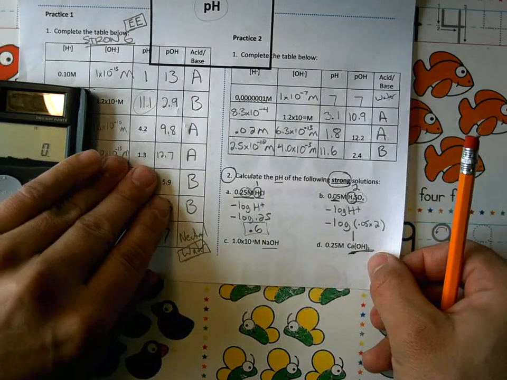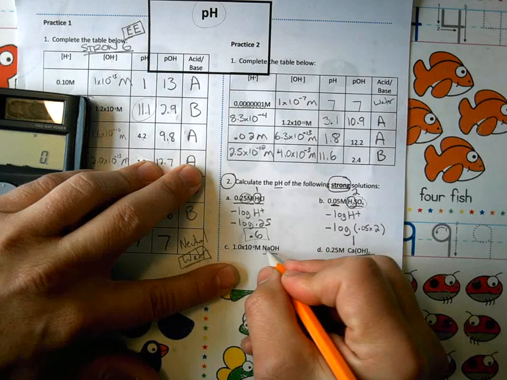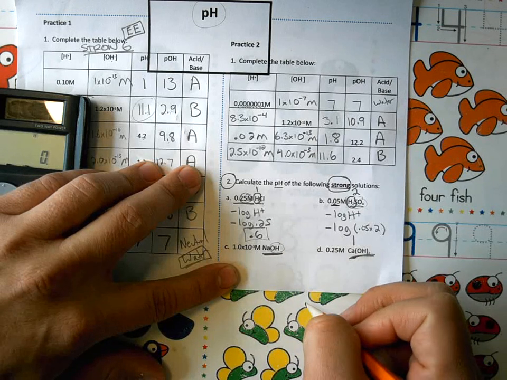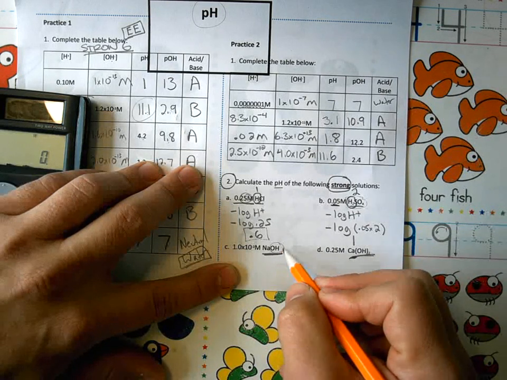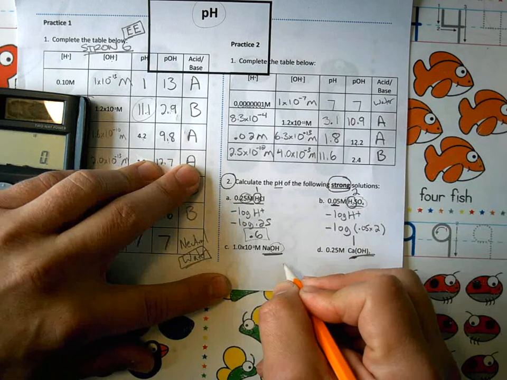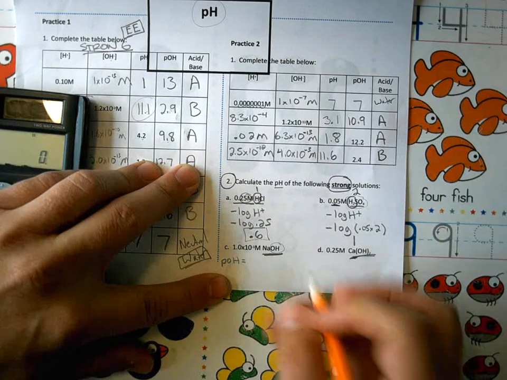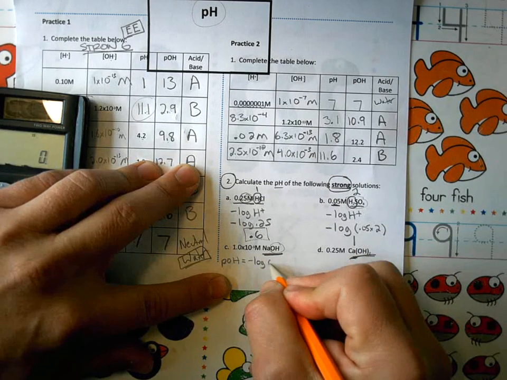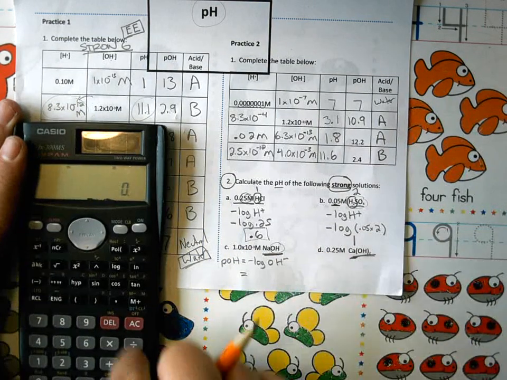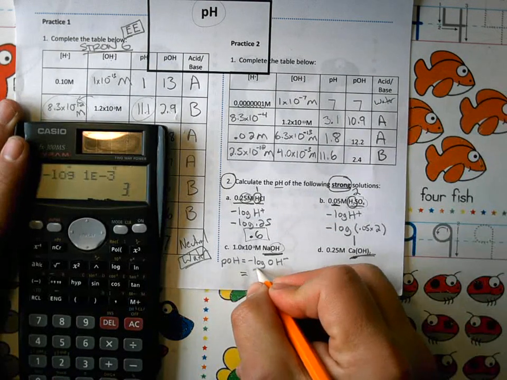So let's try something similar but different for a base down here. Now, NaOH, what is it? Is it an acid or a base with an OH at the end? Yeah, it's a base. So we're not going to do the negative log of H plus, we're going to do the negative log of OH minus. But if you're doing the negative log of that, you're actually calculating pOH equals the negative log of OH minus. So if we do the negative log of 1e minus 3, we get 3.